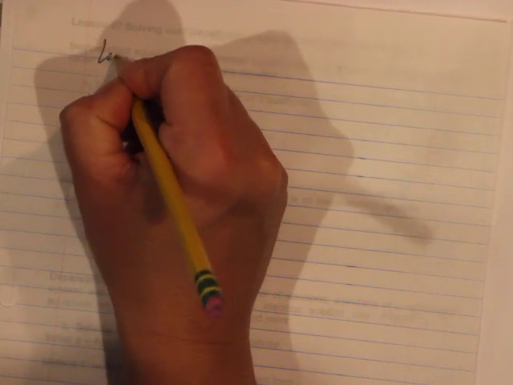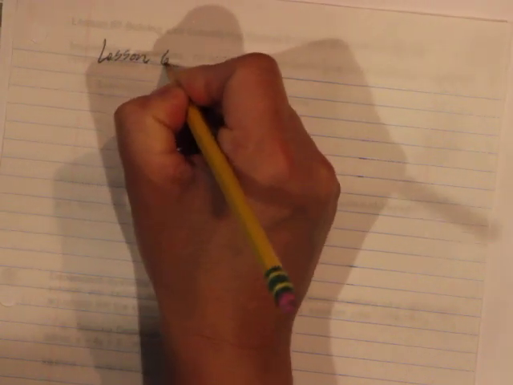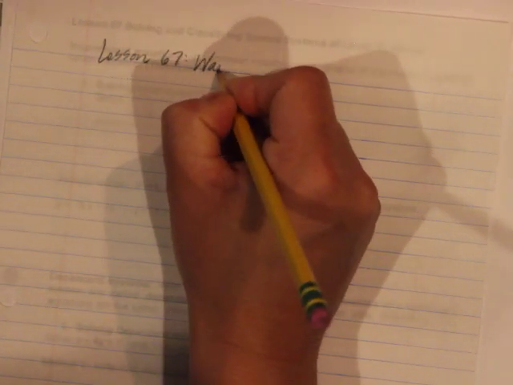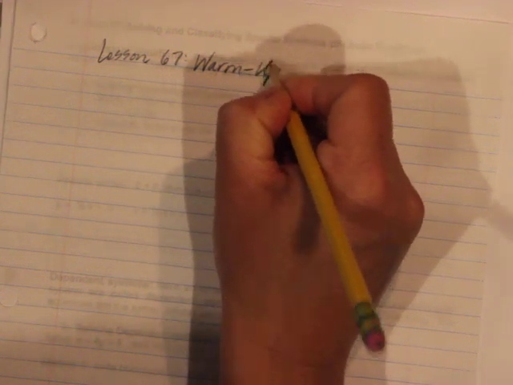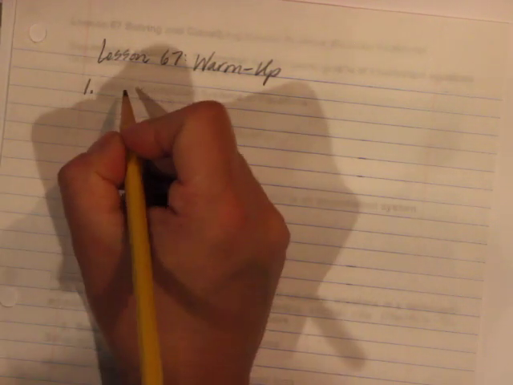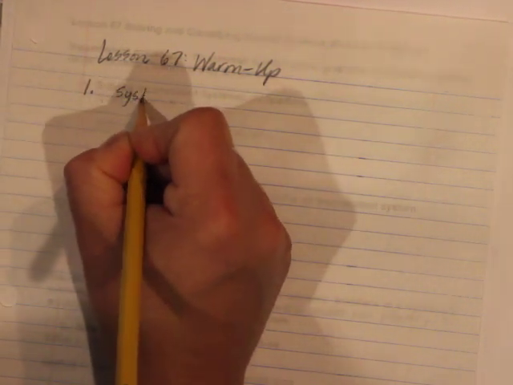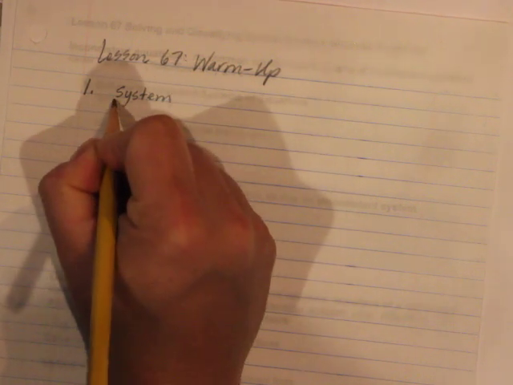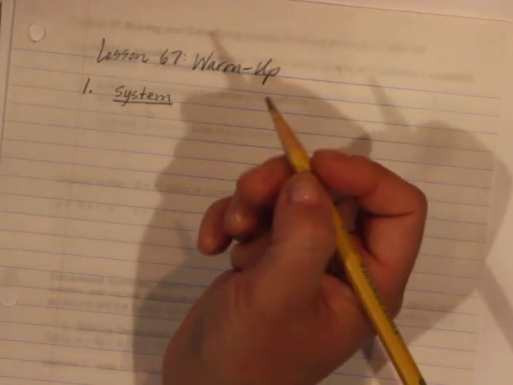But just for good measure, the answer to number 1, the word that goes in the blank there, the word is system. Did anybody get that word right? I would be so impressed. That's a tricky one to remember, that a system of linear equations is a set of linear equations with the same variables. That's what we call a system of equations.